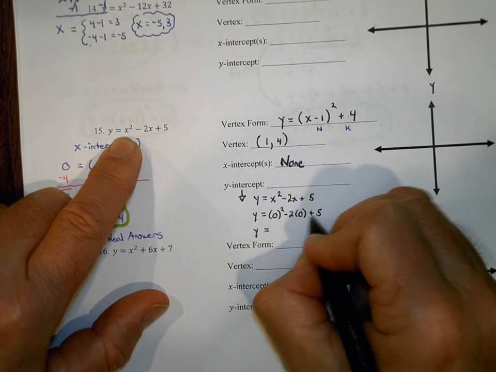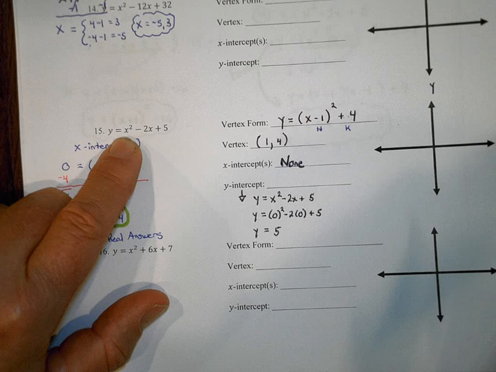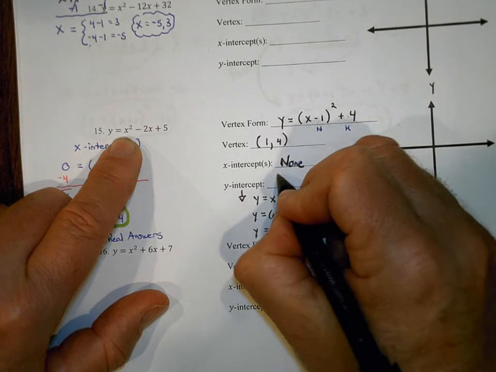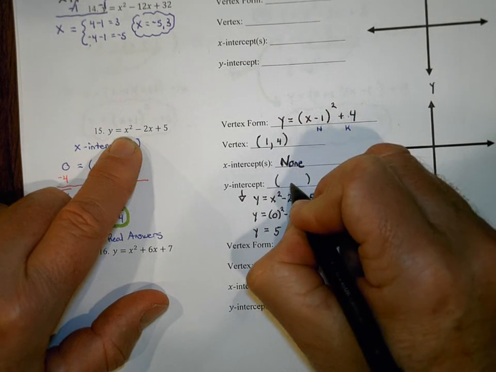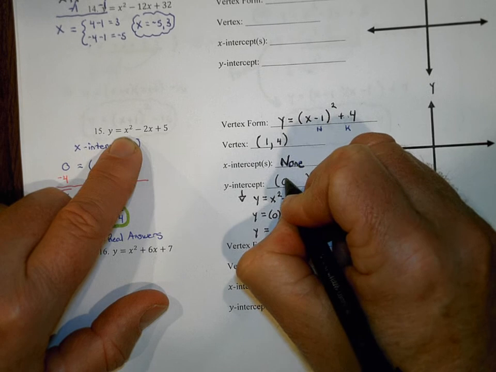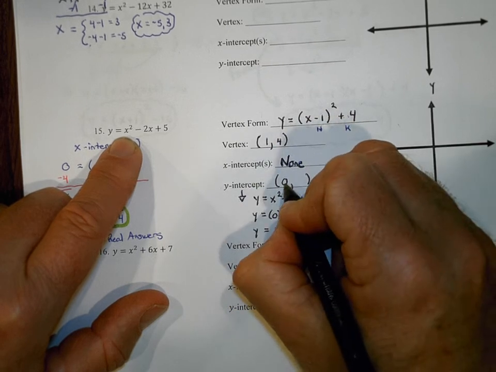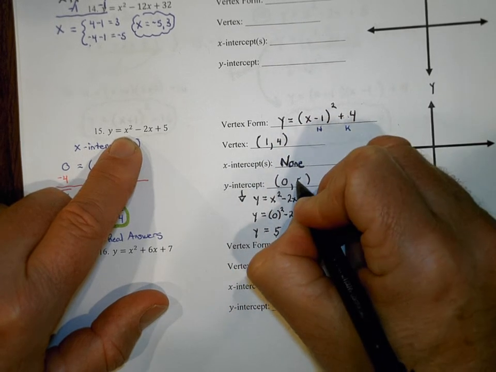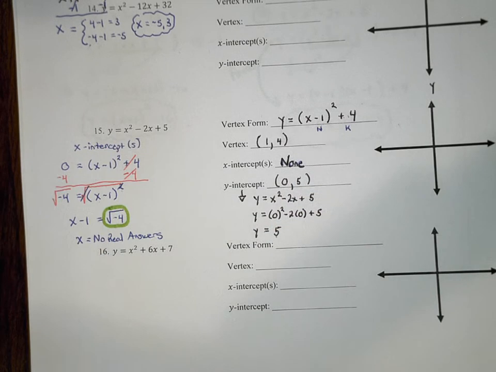You can see this is equal to positive 5. So that means my y-intercept, and we write our y-intercept as an ordered pair, would be the point (0, 5). The x value is always 0, and then 5 right there. Okay? Alright, so now I'm ready to graph.